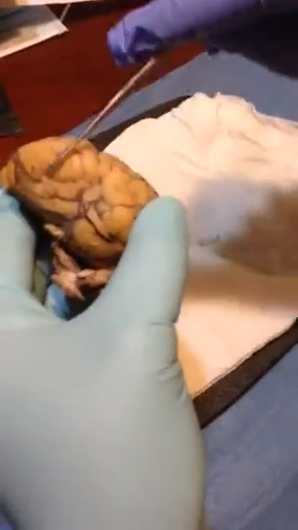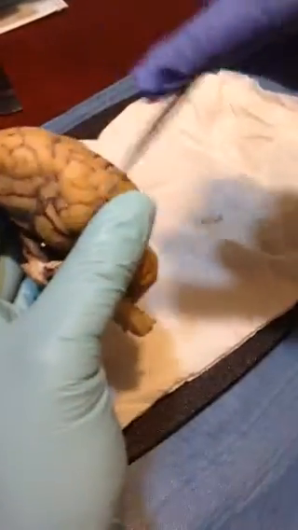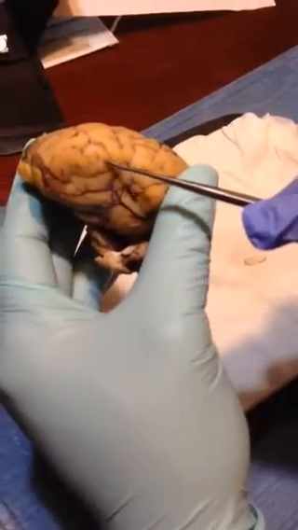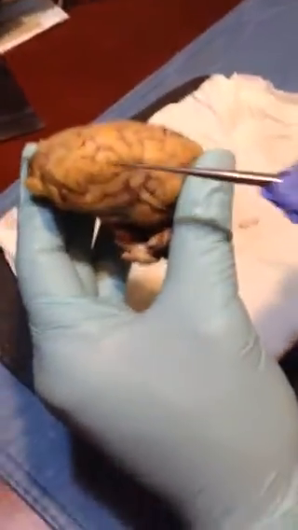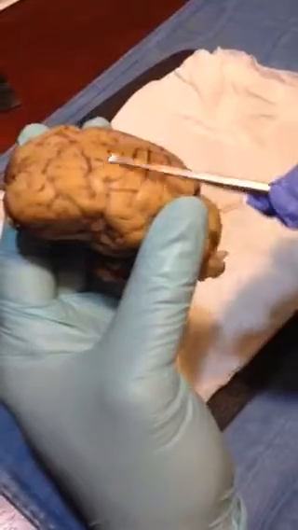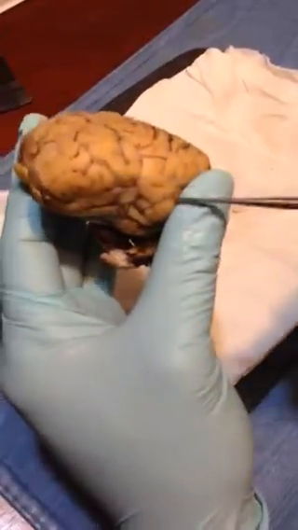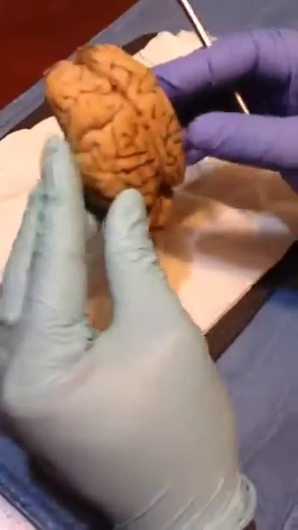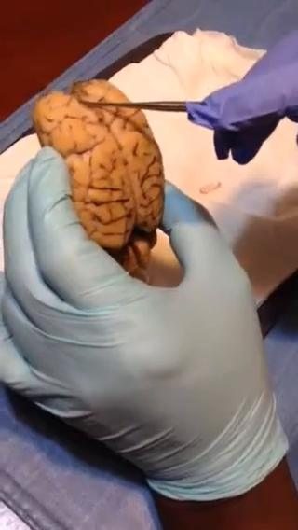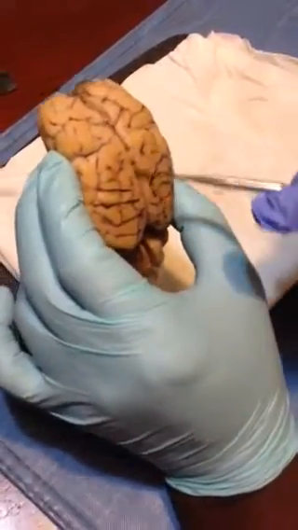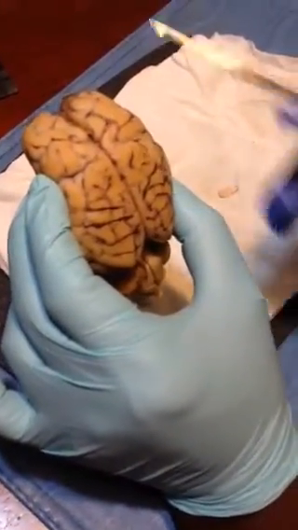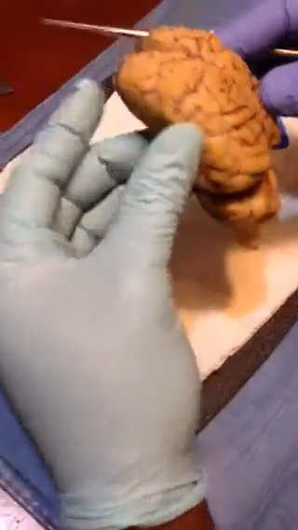To the side here is the temporal lobe, and the temporal lobe does have a lateral sulcus that kind of separates it from the parietal lobe here. So a sulcus right here. And I want to quickly say that there is the longitudinal fissure that separates the right hemisphere from the left hemisphere here. So we have those two there.